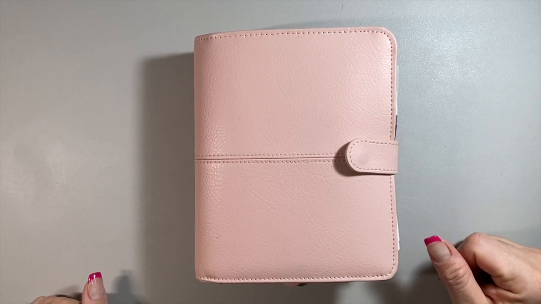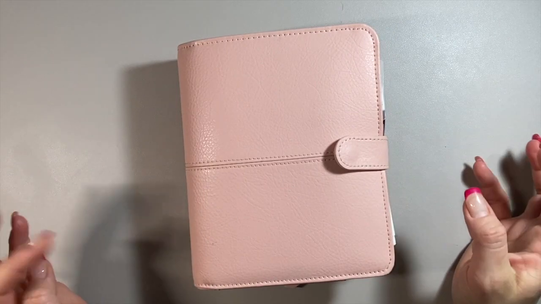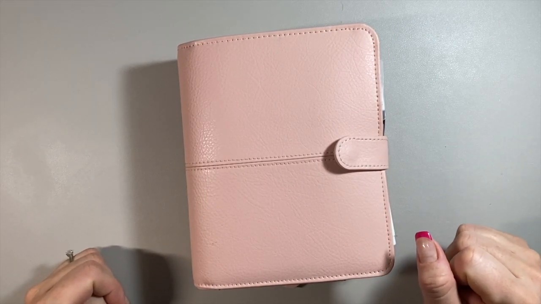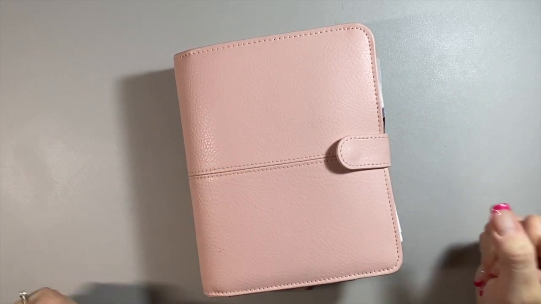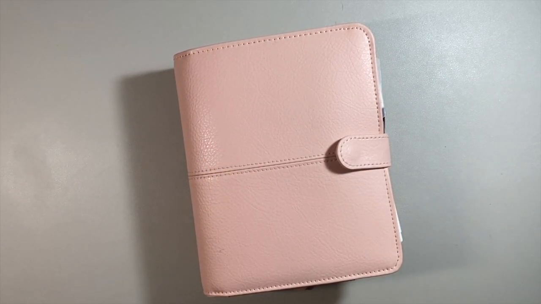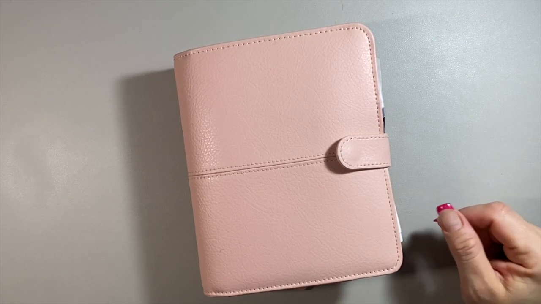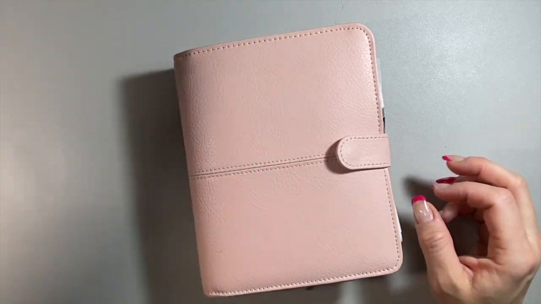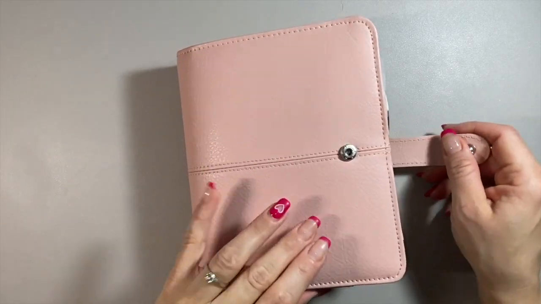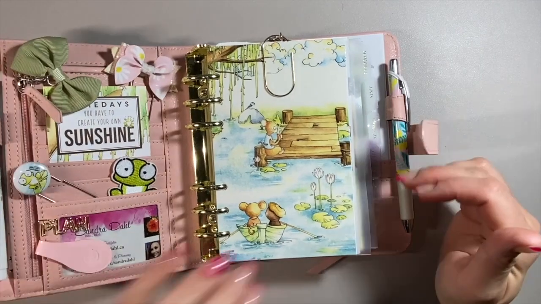My name is Sandra, and today we're going to be setting up my planner for the week of March 3rd to the 9th. Now, as you can see, I'm in my compact. This is the compact that we set up yesterday. I'll link my monthly video if you want to check that one out and you haven't seen it yet. And without further ado, let's pull out my planner card, my task card.